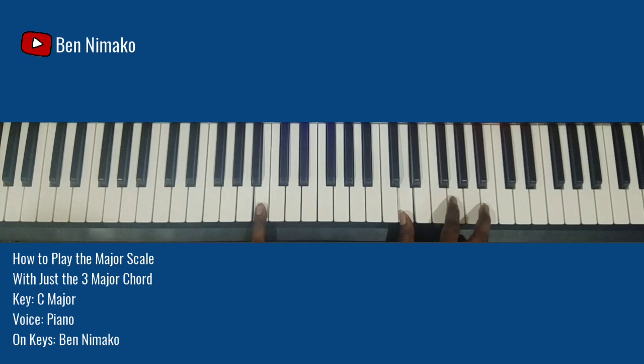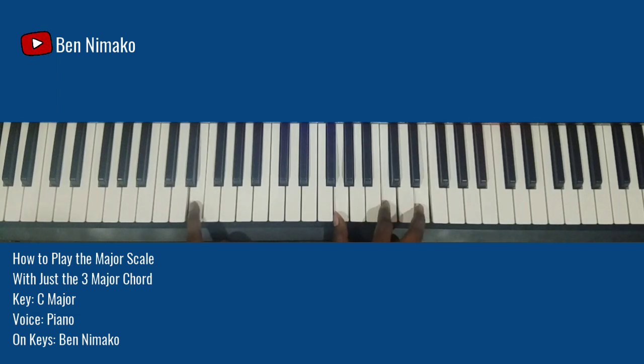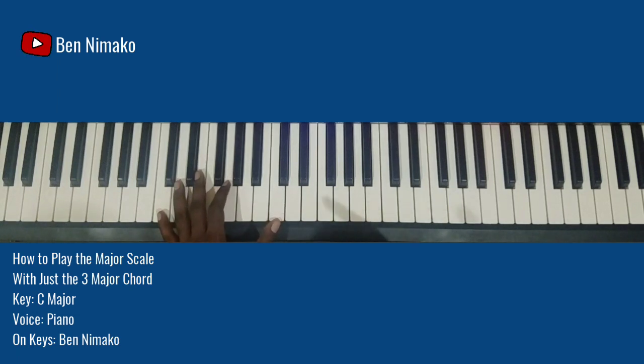You have D, G, and B. You have E, G, and C. You descend, you have that's what you would actually need basically to play all the notes of the major scale, just 3 chords.